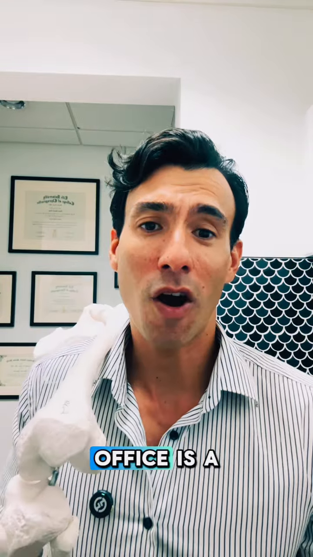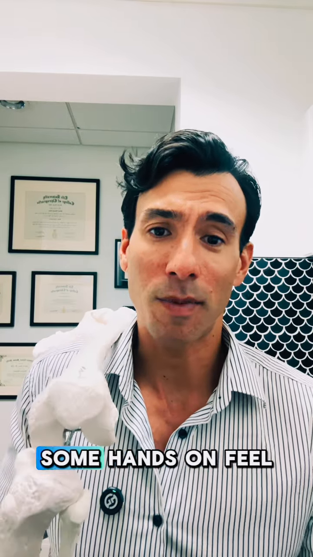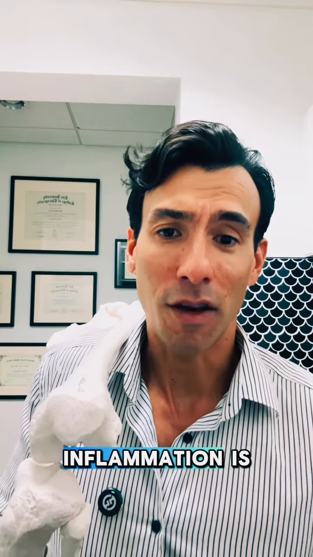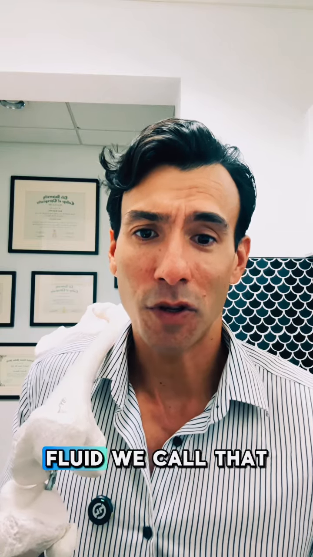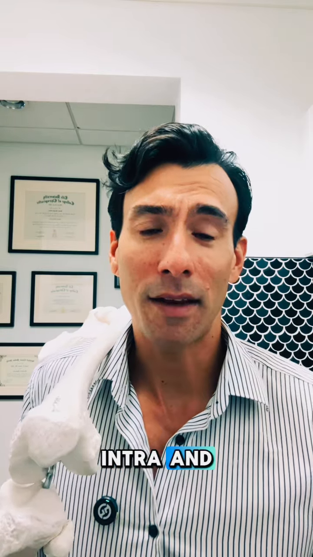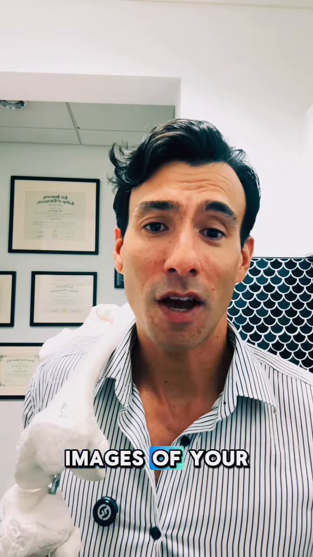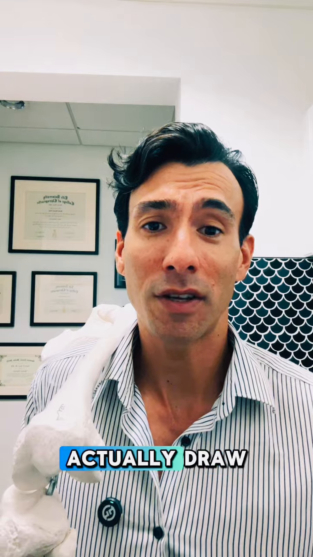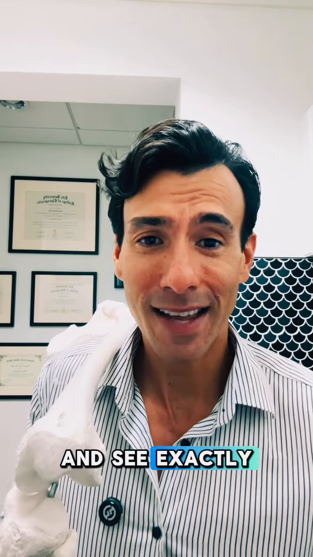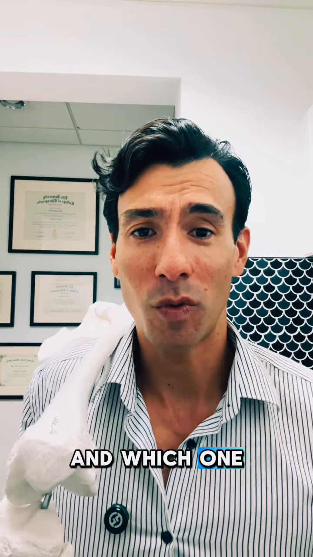So what we do in our office is a thorough 4-step evaluation where we're going to visualize, we're going to get some hands-on feel where the inflammation is in the pockets of fluid. We call that intra and periarticular swelling. And we're also going to take some images of your knees weight bearing where we can actually draw some lines and measure it out and see exactly which one's misaligned and which one wants to be worked on.